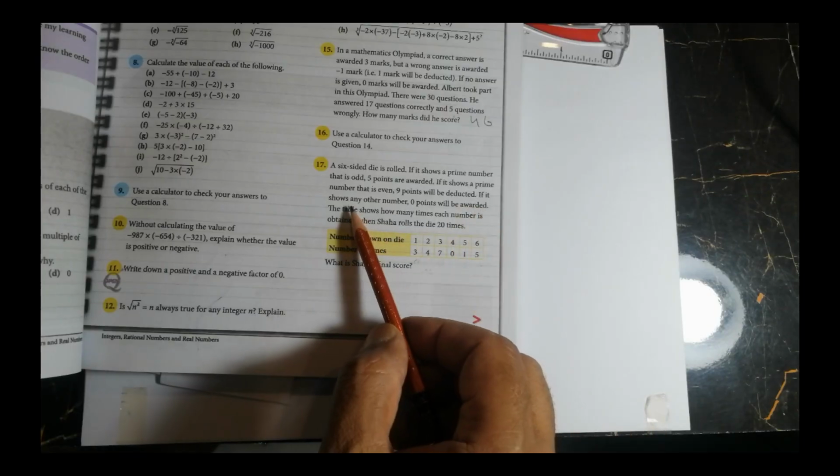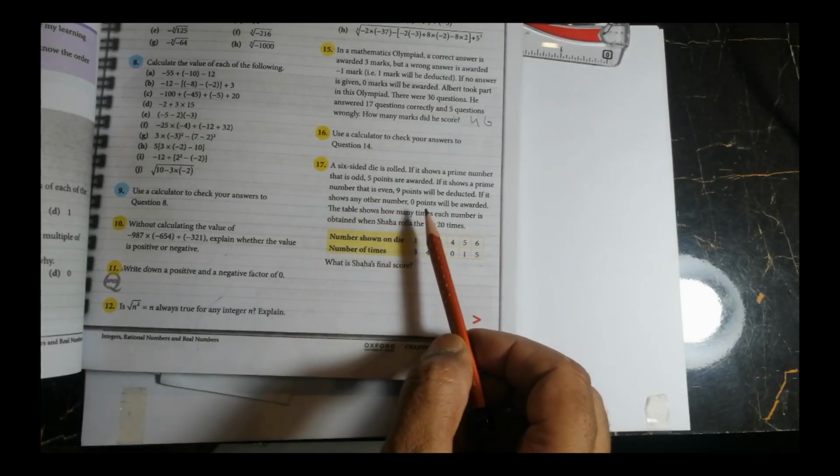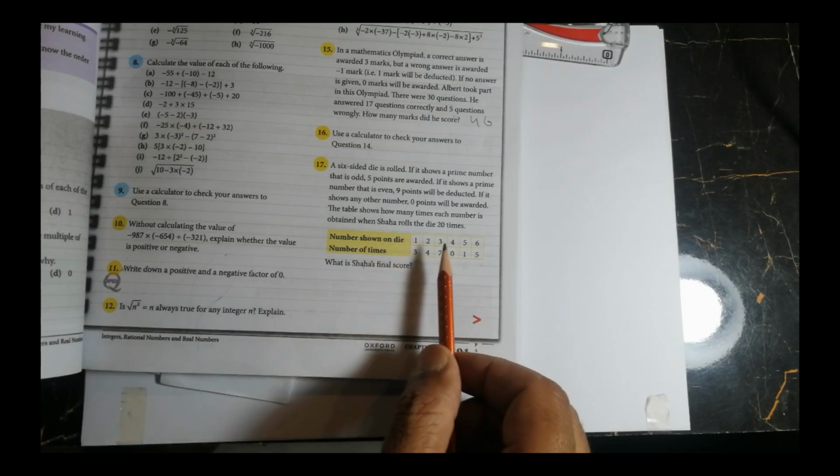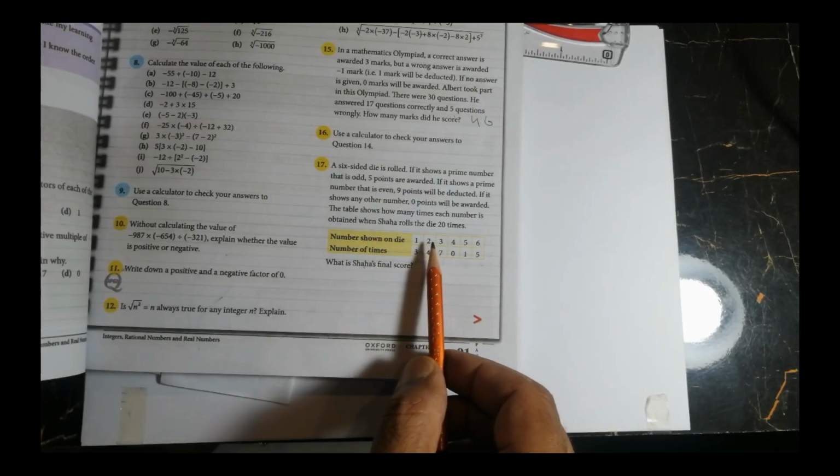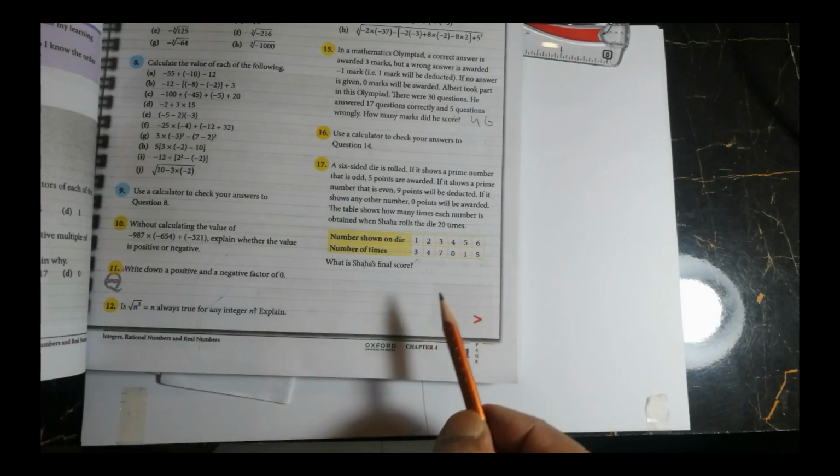If it shows any other number, 0 points will be awarded. The table shows how many times each number is obtained when Shah rolls a die 20 times. This is the number shown on the die: 1, 2, 3, 4, 5, 6.